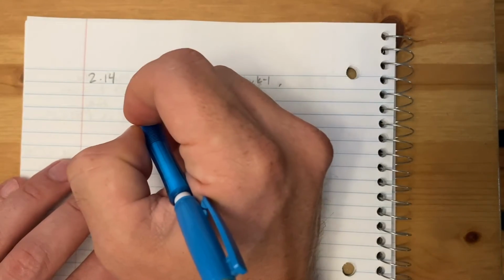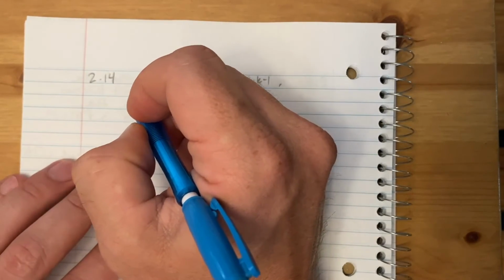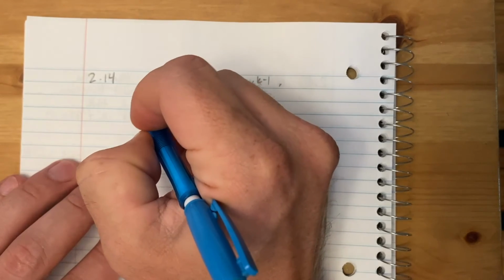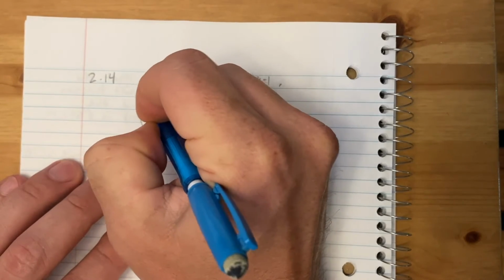And the exercise is asking us to use the quotient rule, right? So here's the quotient rule.